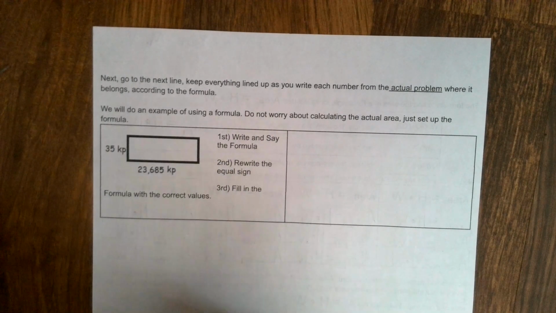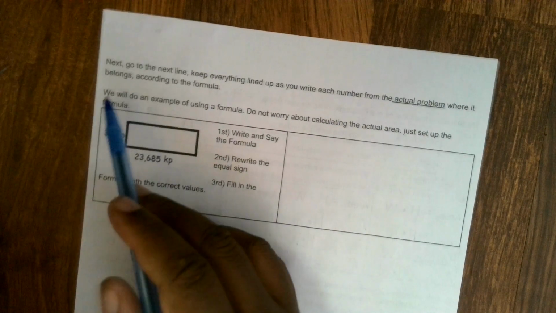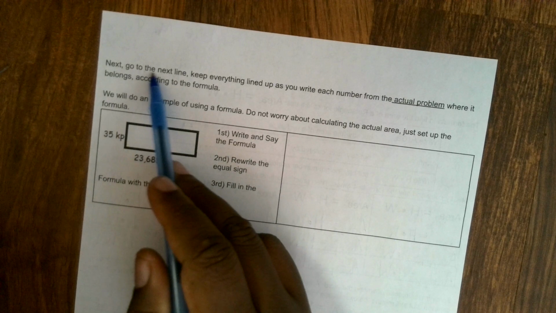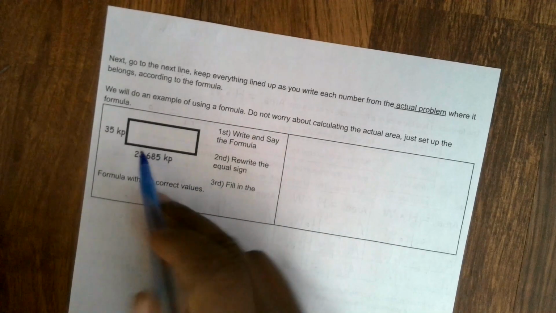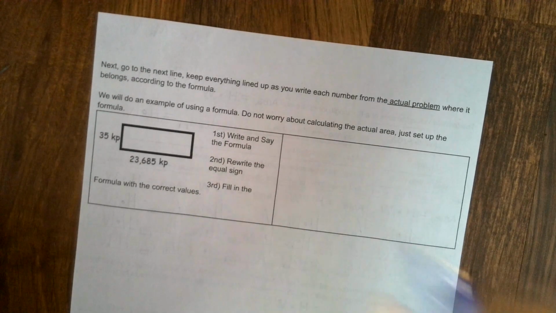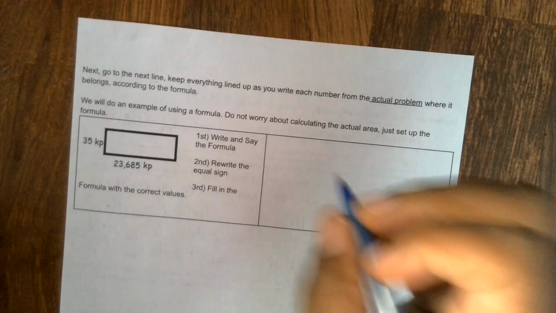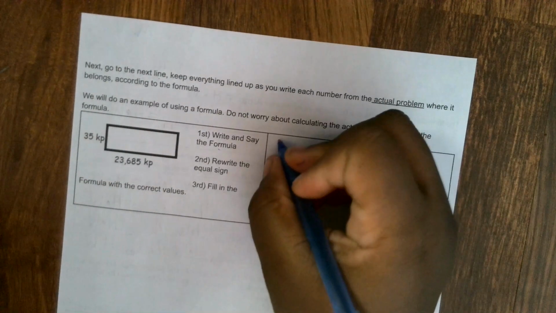Now let's put it all together, practicing writing the formula and filling it in. So after you've written it, you next go to the next line and keep everything lined up as you write each number from the actual problem where it belongs according to the formula. So here's a rectangle, and I need to find the area. And so the first thing I'm going to do is write and say the formula.